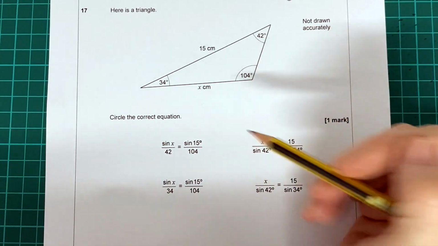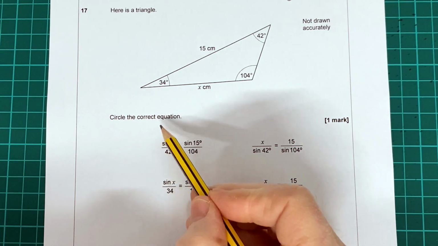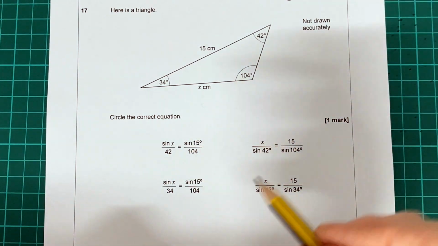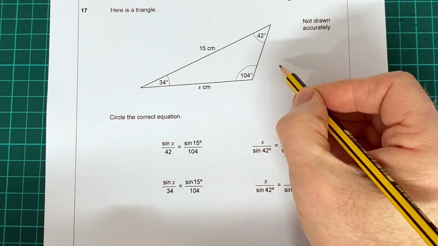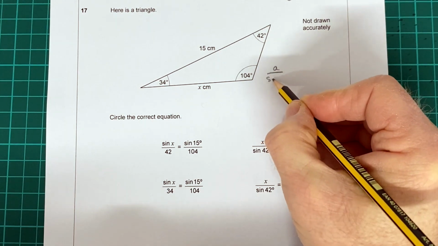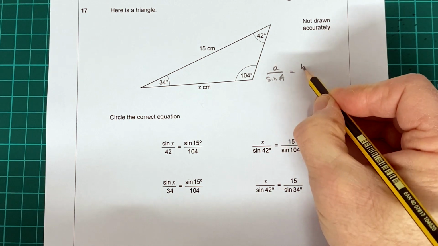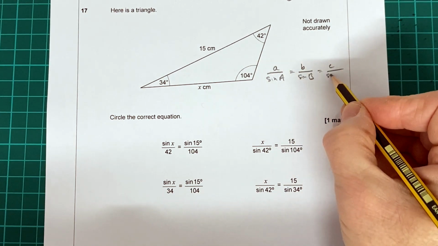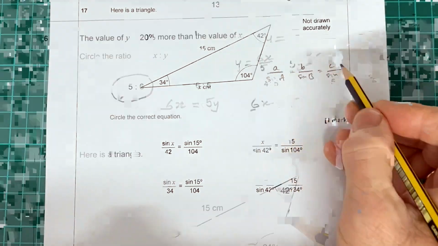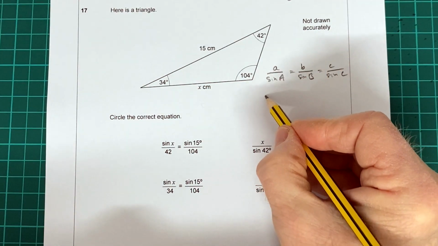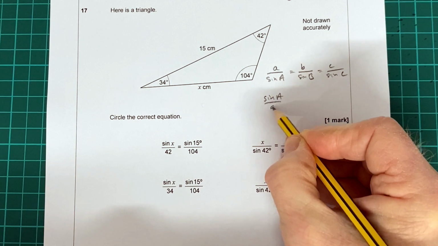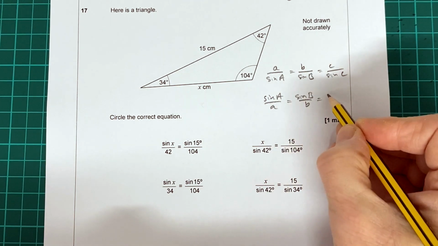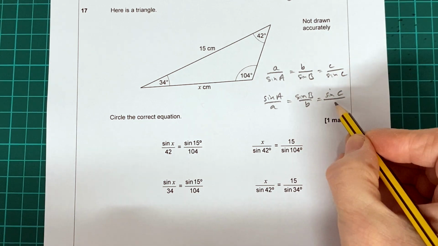Now, question 17. Here is a triangle. Circle the correct equation, and they've given us a choice of 4. Well, you've probably guessed that we're going to need to use the sine rule. So let's look at the sine rule. A over sine A equals B over sine B equals C over sine C. But remember, all of those can be flipped up the other way. So you could have sine A over A equals sine B over B equals sine C over C.